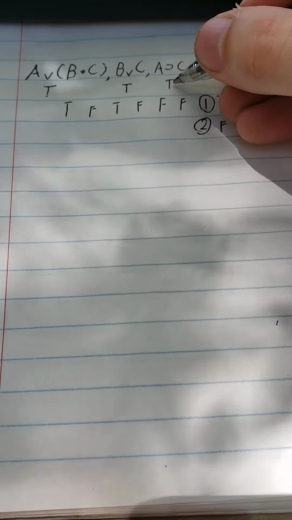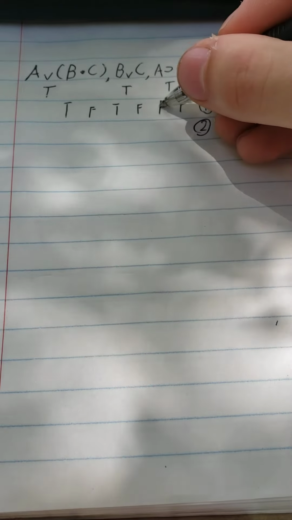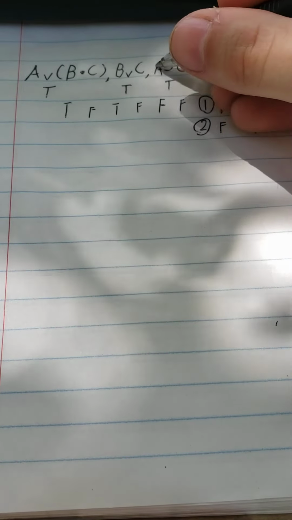Okay, so when C is false, and this is a true statement, the A has to be false, right? Because if the A was true, this would be false. So that's a forcing. There's only one value the A can be and have this premise be true. So we know A is false. So let's fill in our A as well and see where to go from here. So those check out. Two false make that true. True or false makes an or true. So that checks out. That's good.